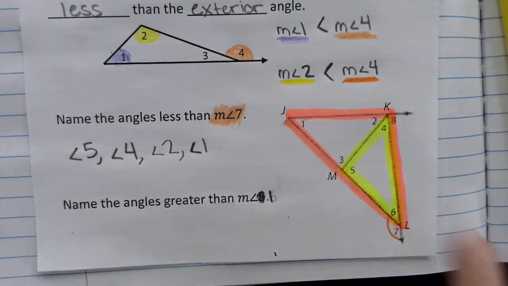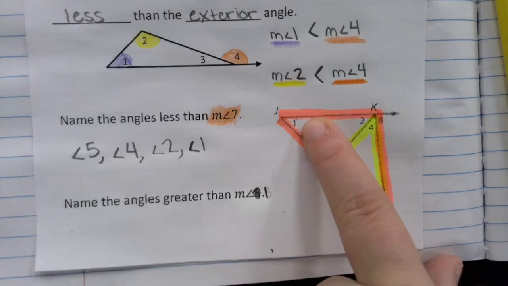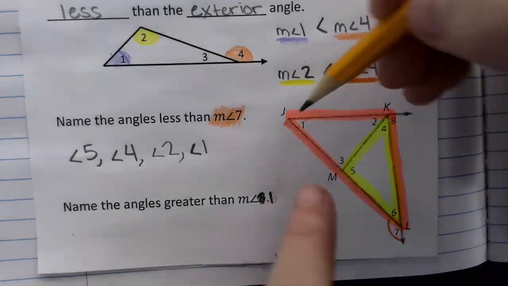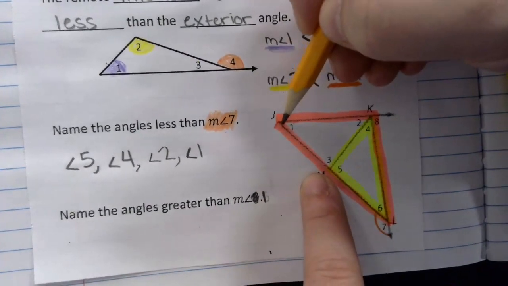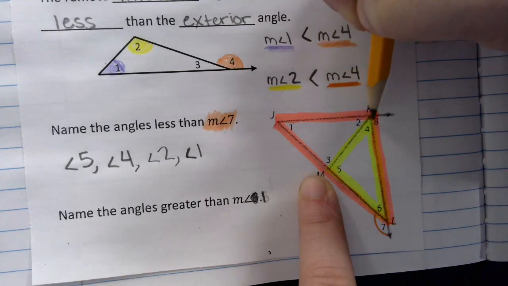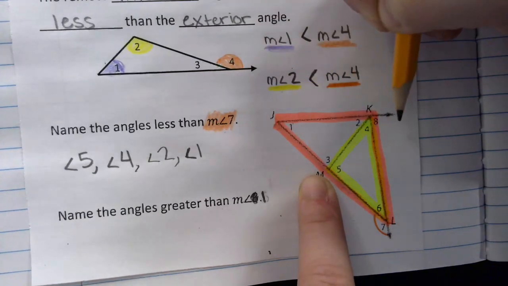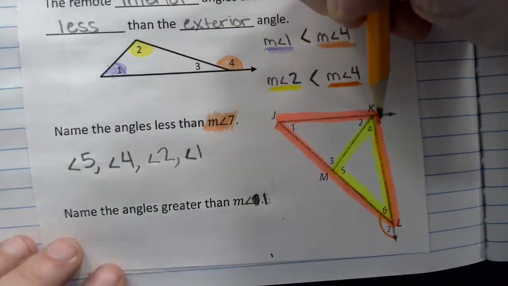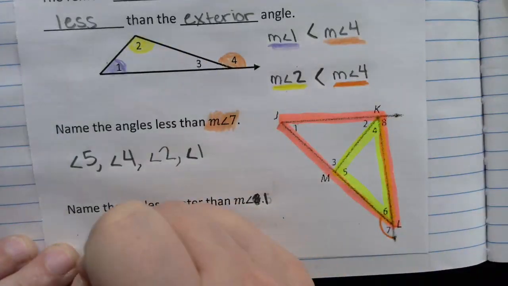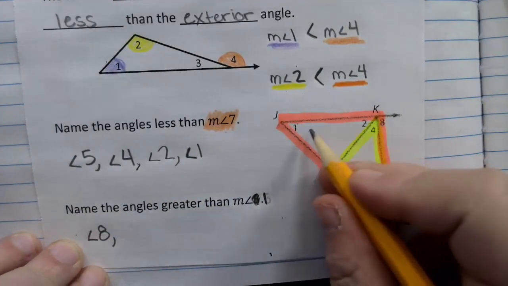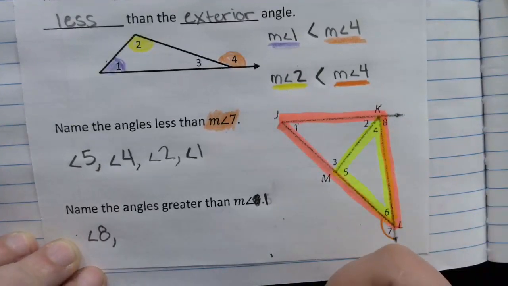Angle 1 is a remote interior angle. We need to think what angles would be exterior to angle 1. So what I'm going to do is follow angle 1 to the outside of the triangle and see if it continues past that outside. If it continues past outside, then we have our exterior angle. So 8 would be out here. So angle 8 is going to be bigger than angle 1 because angle 1 will add up to angle 8.